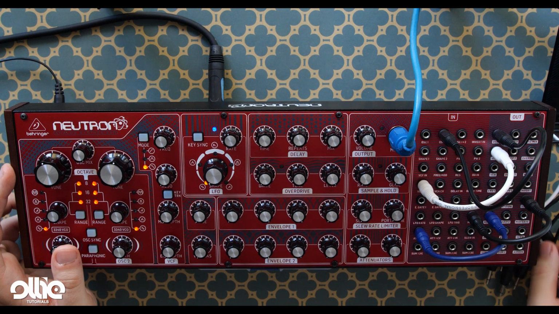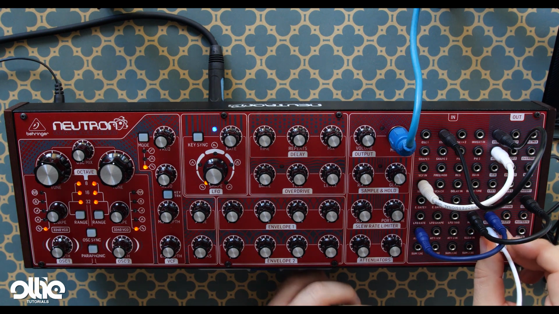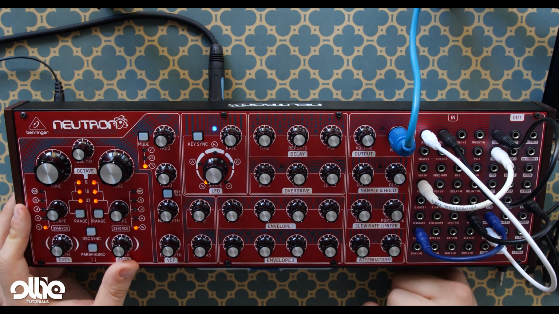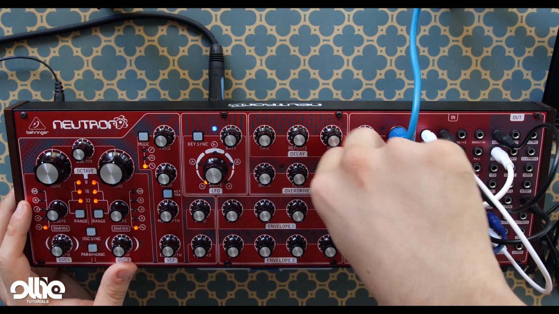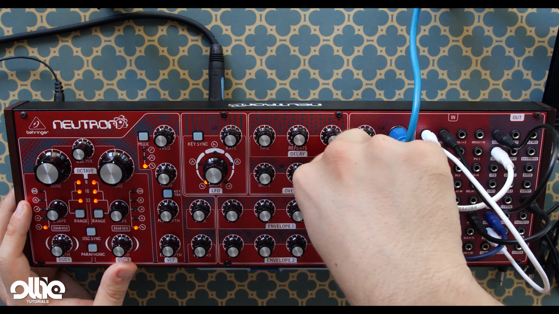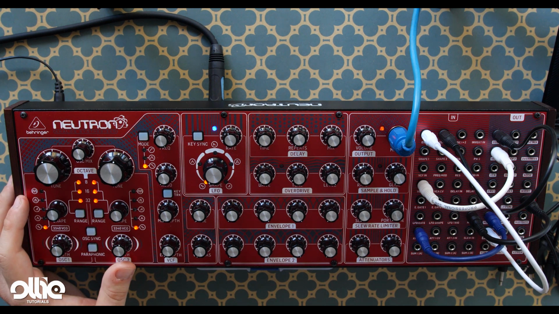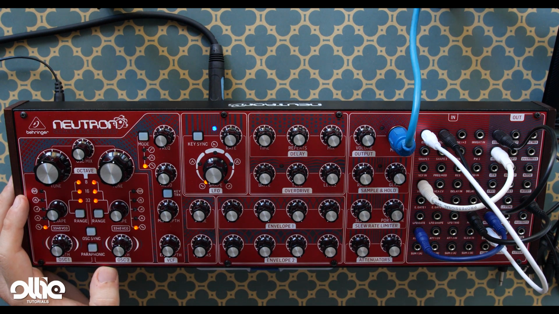Now I'll take another patch cable, this white one in here, and I'll route the first attenuator out to the first oscillator in, just like so. And now I'll just crank that rate a little bit up. Now if the attenuator is to the hard left, we have nothing, just like so. But now listen to what will happen when I start moving it to the right.